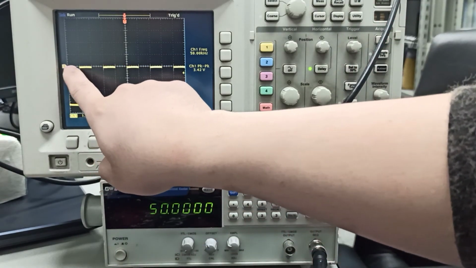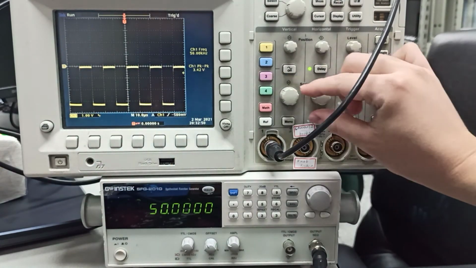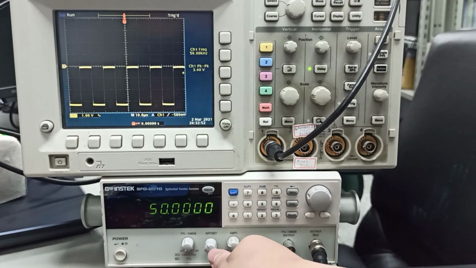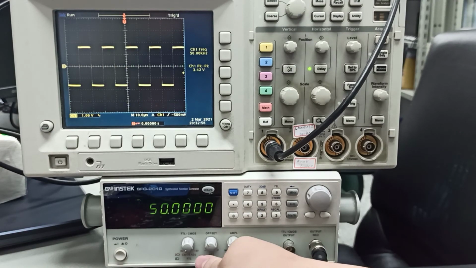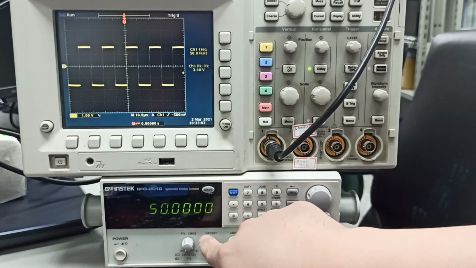See, this one is the zero voltage level of channel 1. So if we press this button, it will disable the DC offset. Press it, it will disable. If we drop it, it will enable the DC offset function. Okay, we cancel the function.